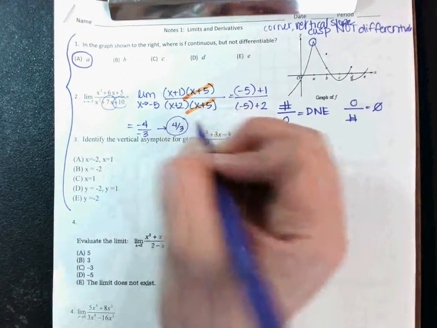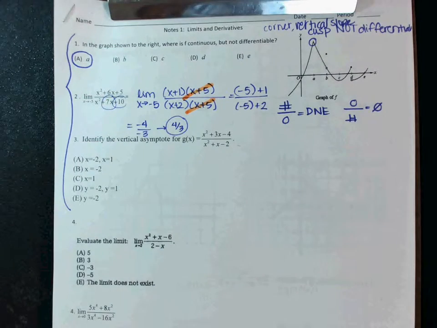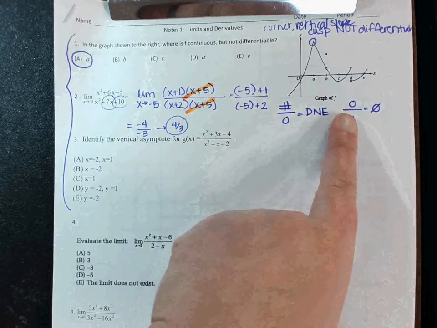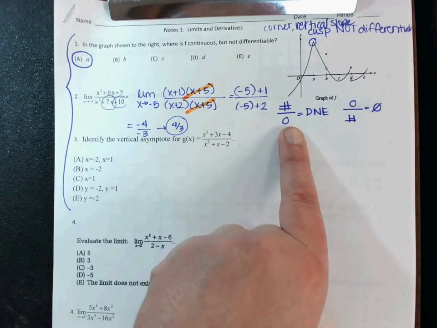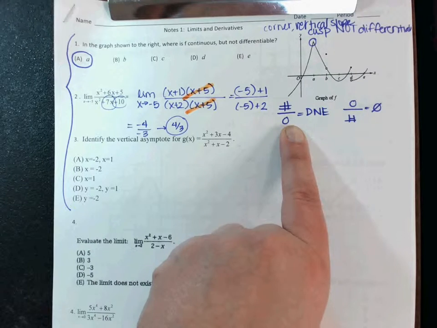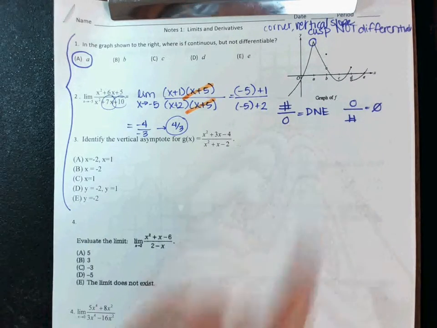Now, keep in mind that you can only do that if you get 0 on top and on bottom. If it's only 0 on top, the answer is 0. If it's only 0 on bottom, it's DNE. Okay? All right, so one other thing I want to remind you of before I give you another couple minutes to try number 3.